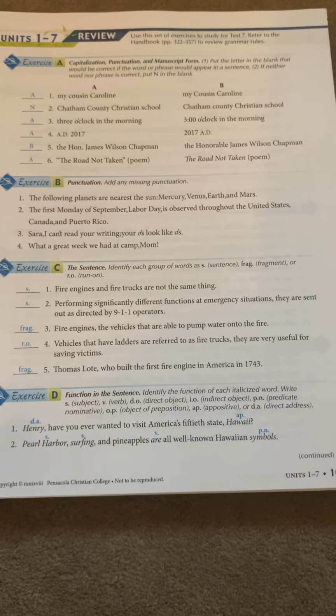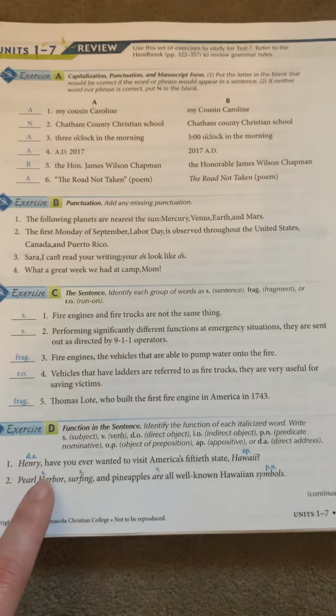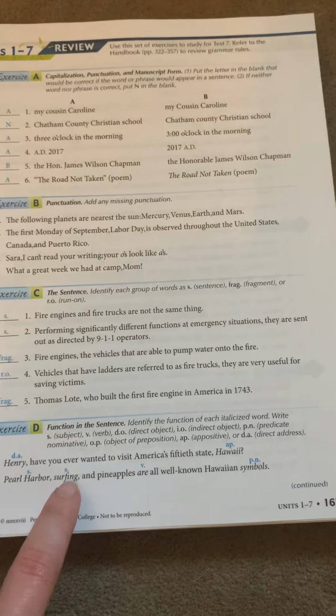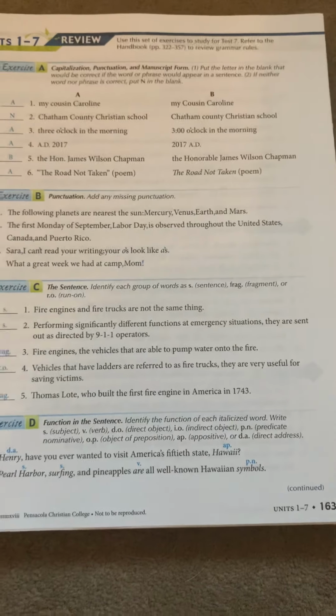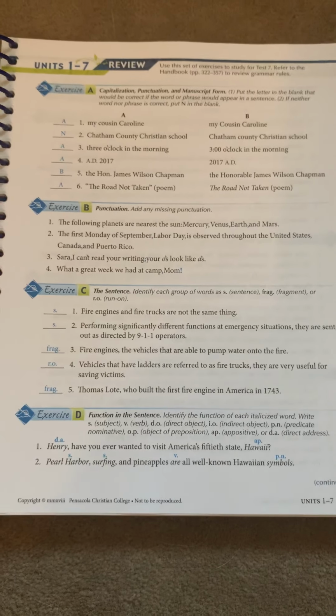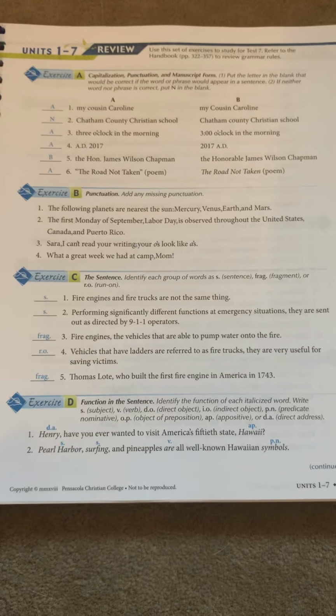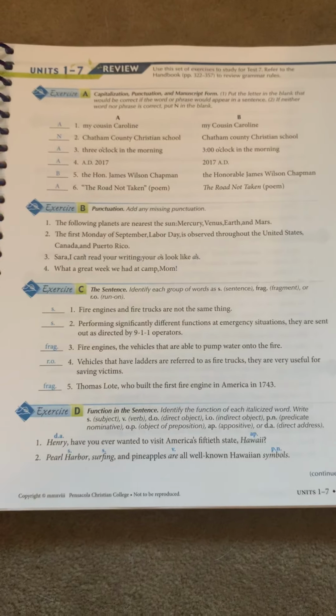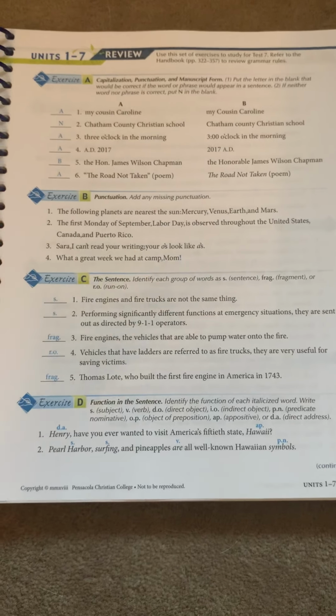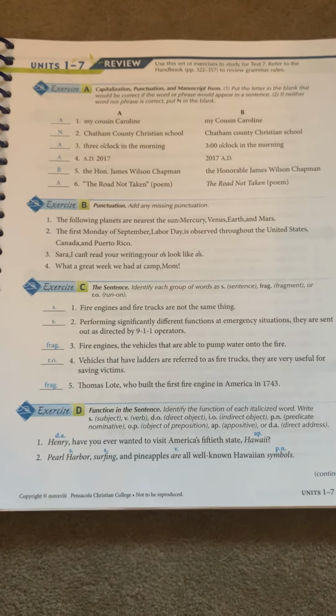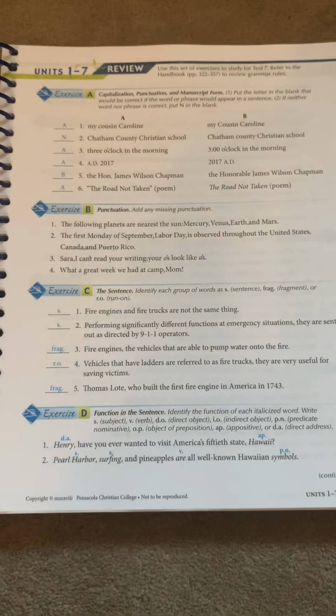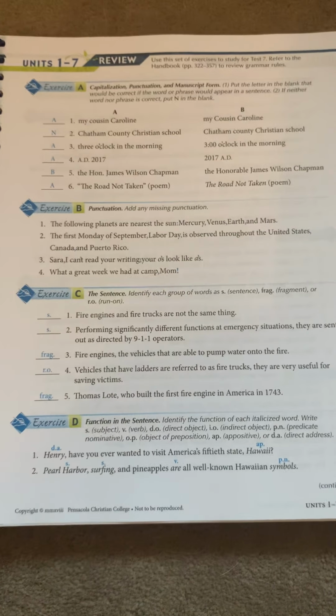And you all know this by now with your tests. Instead of having, like this one has 1, 2, 3, 4. Instead of having 4 per sentence, you'll just have 1 italicized word per sentence. And you just have to tell what that one word is acting as. Is it your indirect object? Is it your appositive? Is it your subject? Okay, so you'll have a section with that.